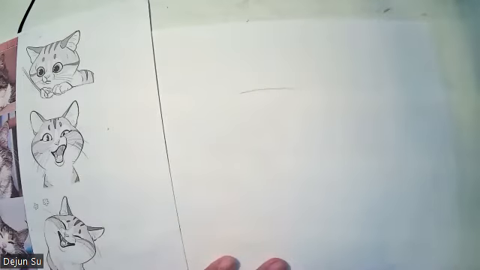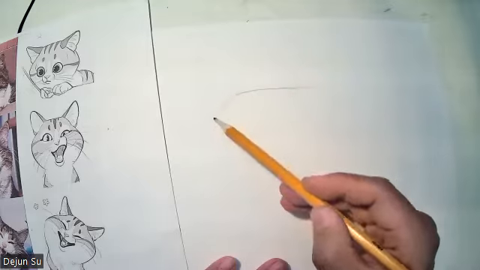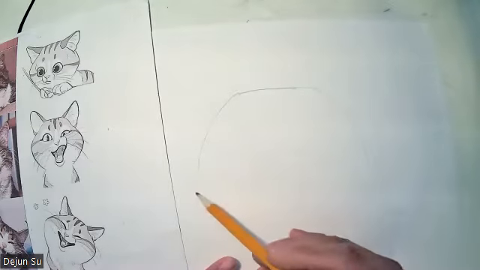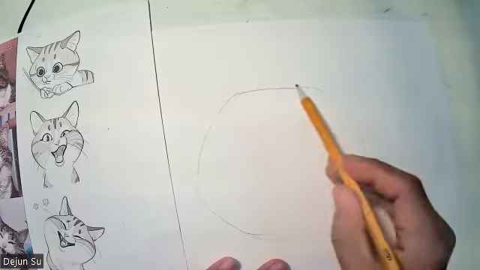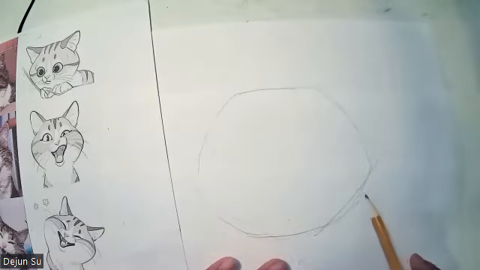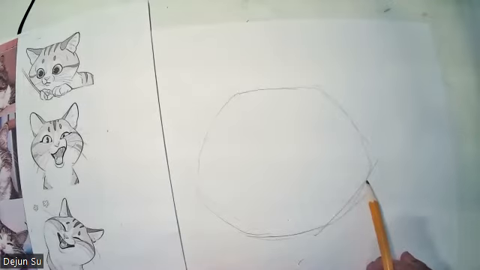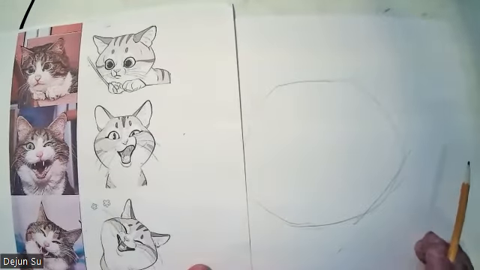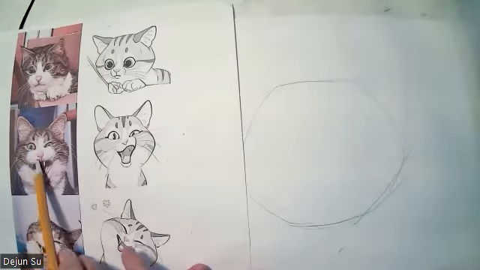Remember, we do the eyes a little bit lower to make it cuter. It's about oval, but it's kind of like this way and this way. And the eyes, we see the eyes. The middle of the whole face is here.